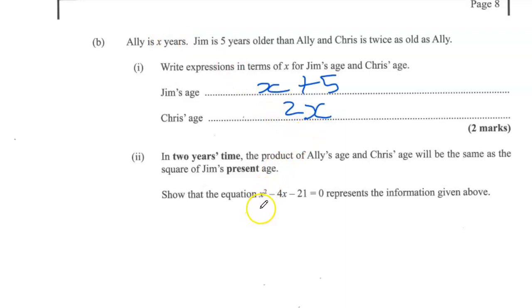In 2 years' time, the product of Ali's age and Chris' age will be the same as the square of Jim's present age. Show that the equation x squared minus 4x minus 21 equals 0 represents the information given above. Alright, let's read again.